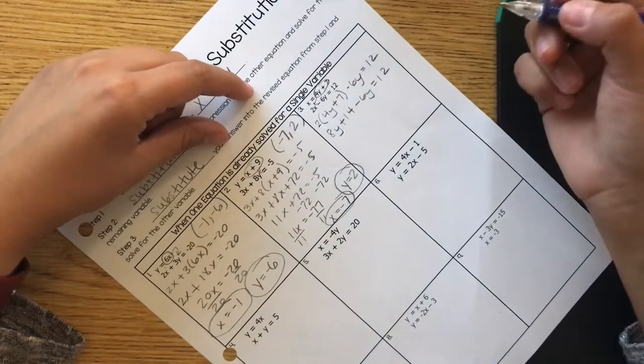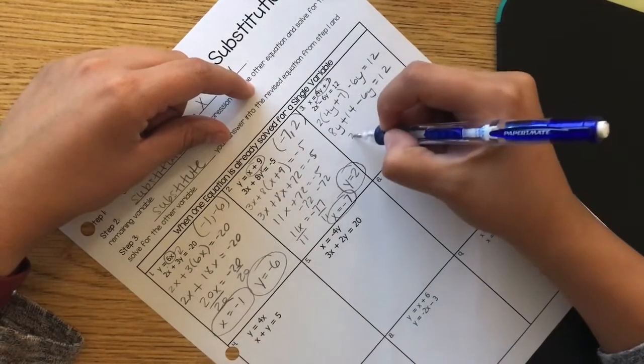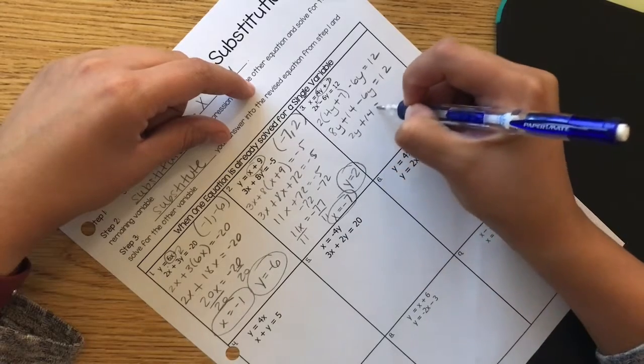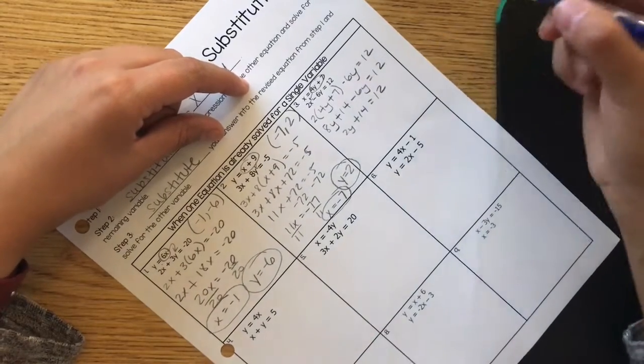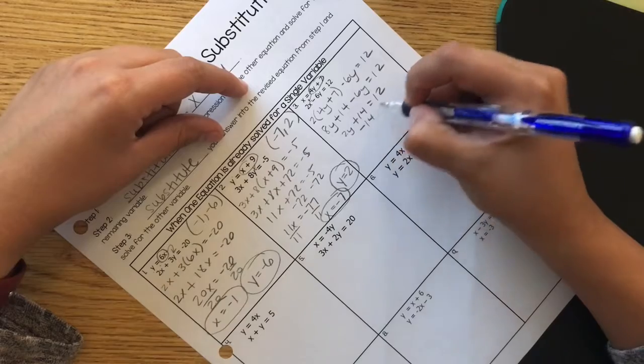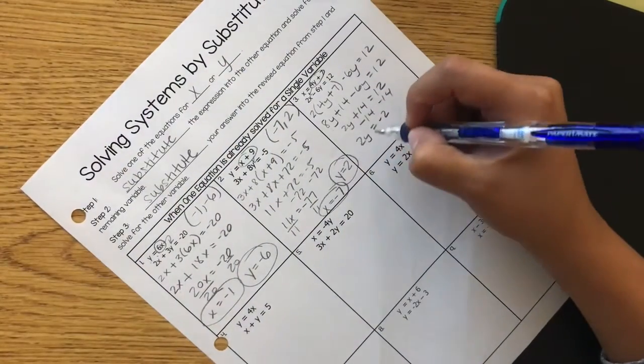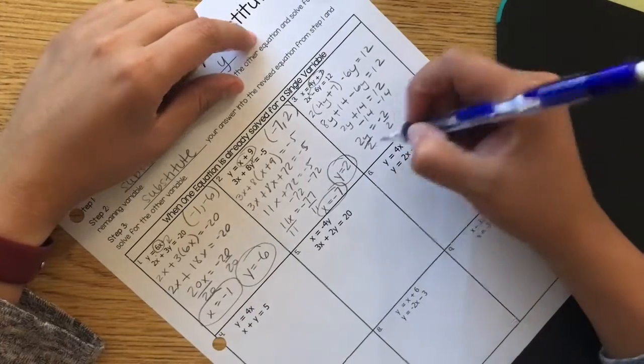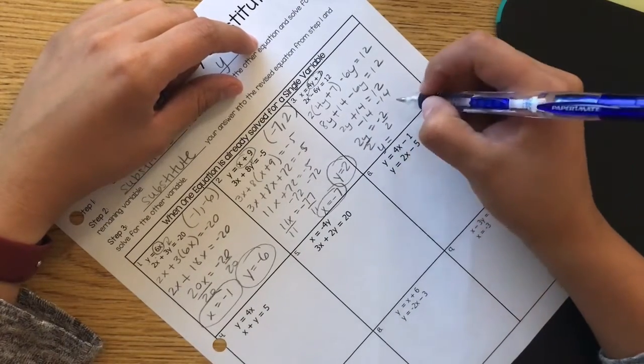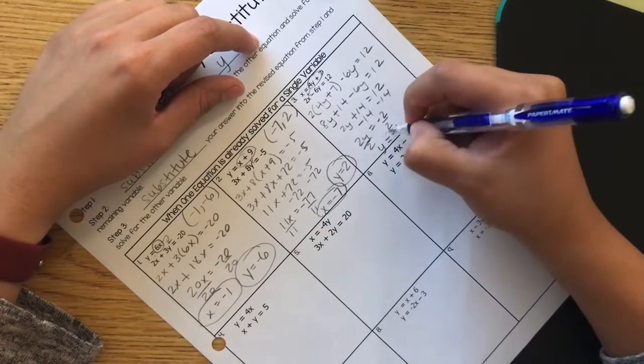And then I combine like terms and solve. So 8y minus 6y is 2y, plus 14 equals 12. And then I'm going to subtract 14. So I have 2y equals 12 minus 14, which is negative 2, where I'm going to divide by 2. So my y value equals negative 2 divided by 2, which is negative 1.